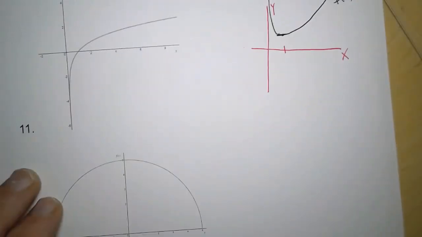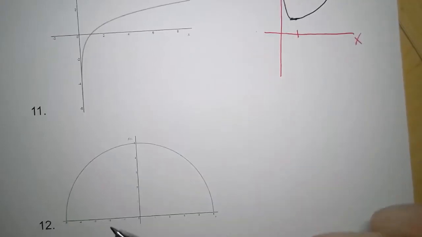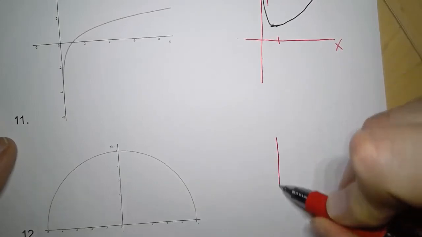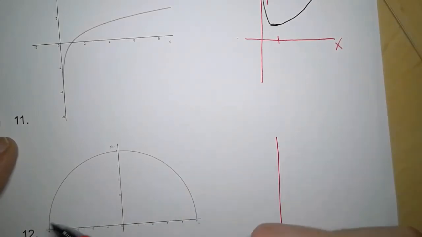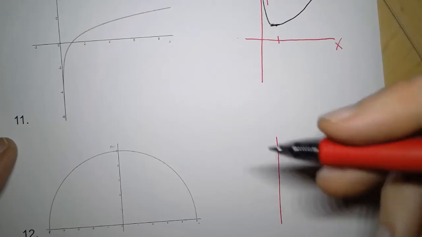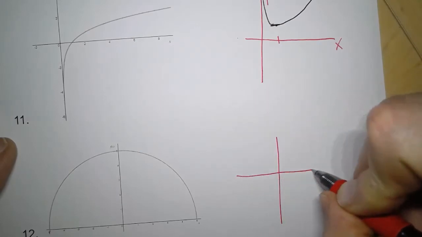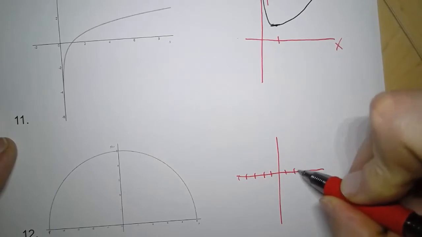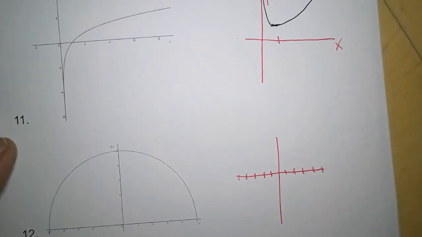And then for the last one, we have a slope of 0 here at -5, and a slope of 0 at 5. And then from -5 all the way to 5, the slope is always positive. So 1, 2, 3, 4, 5. 1, 2, 3, 4, 5.